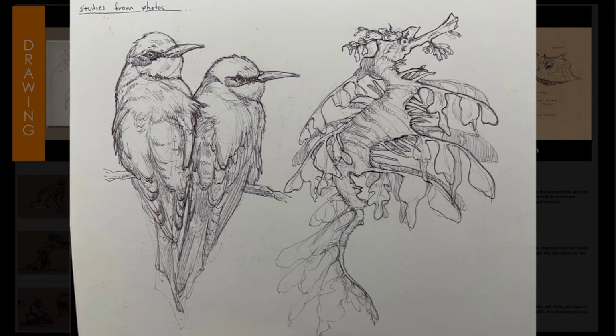So these are from other references I did later on, trying to really organize the readability, some birds, so getting ahead of ourselves. But this is important as well.